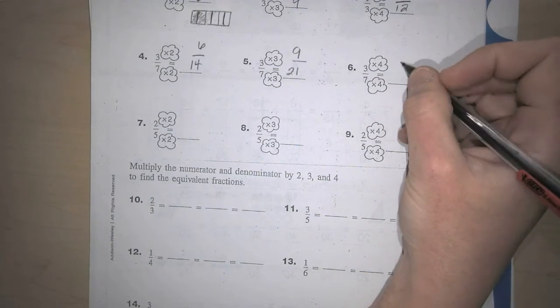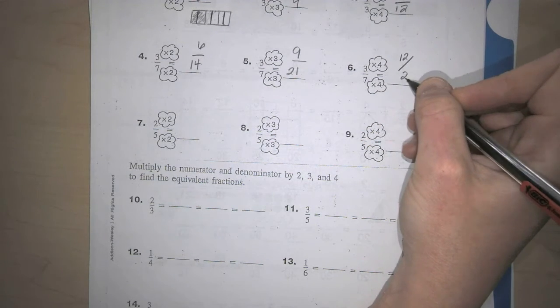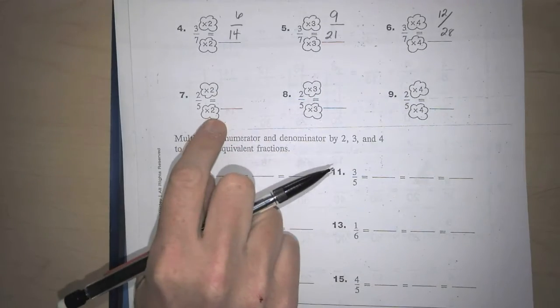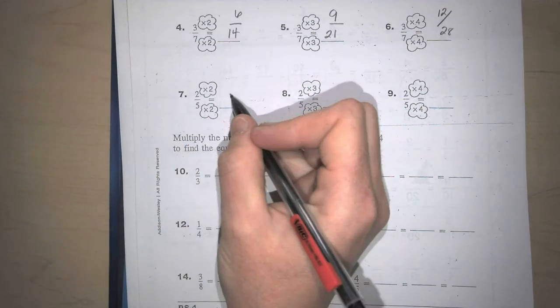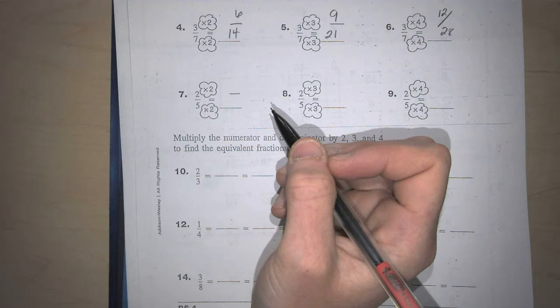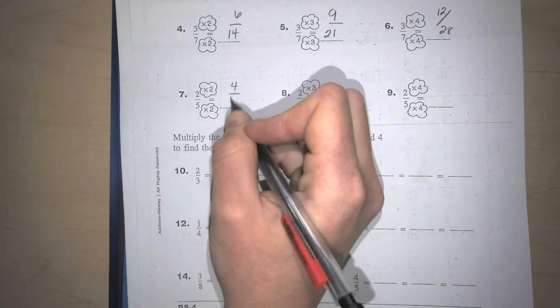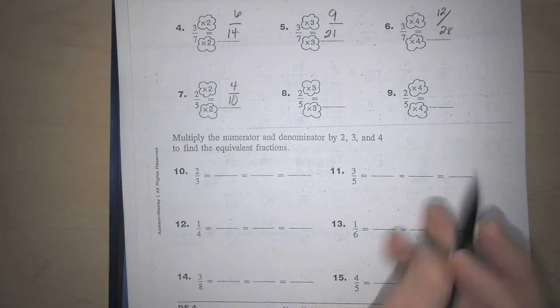Same thing with this one. 3 times 4 is 12. 7 times 4 is 28. You guys take a second, do this one. Shouldn't take you very long. Multiplying 2/5 by 2. If you got 4/10, spot on.